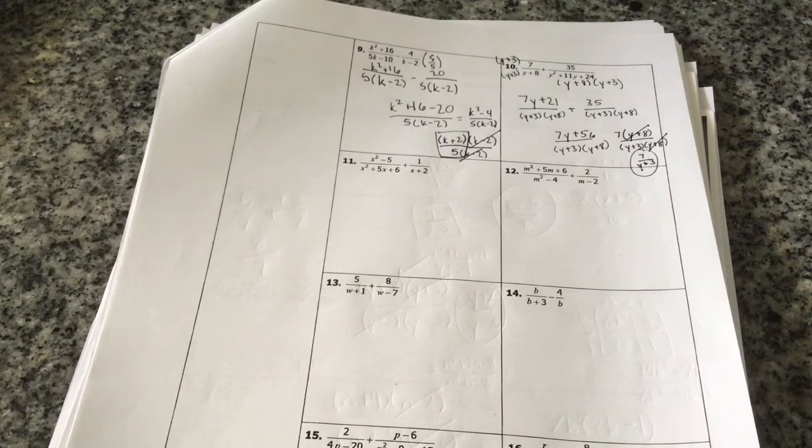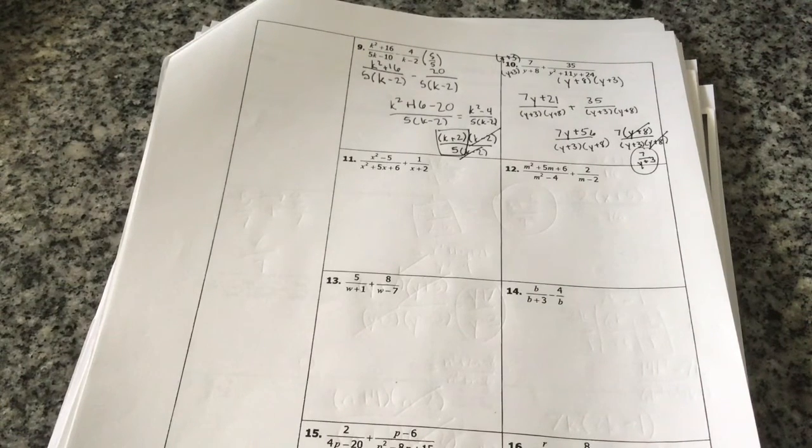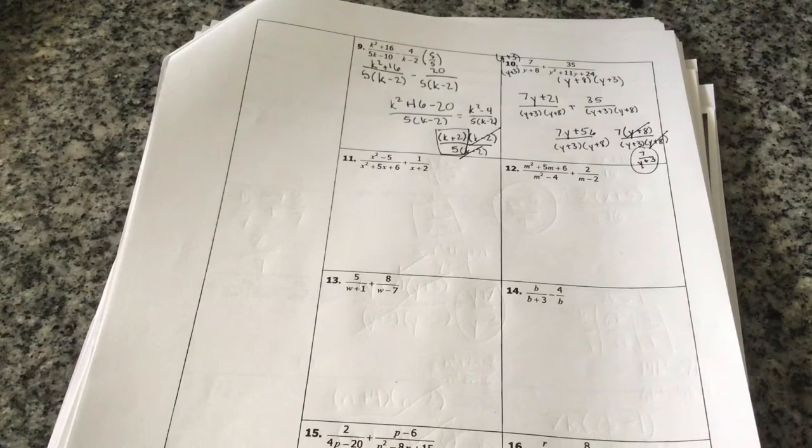Alright guys, welcome back. Today is April 15th, and what we're going to be doing is working on problems 11 and 12 in this packet for adding and subtracting rational expressions with unlike denominators, especially when we see those denominators having polynomials or binomials.